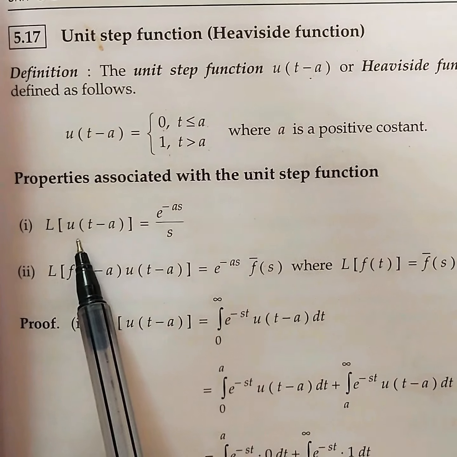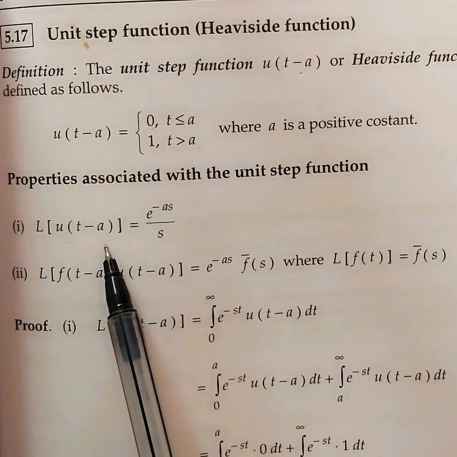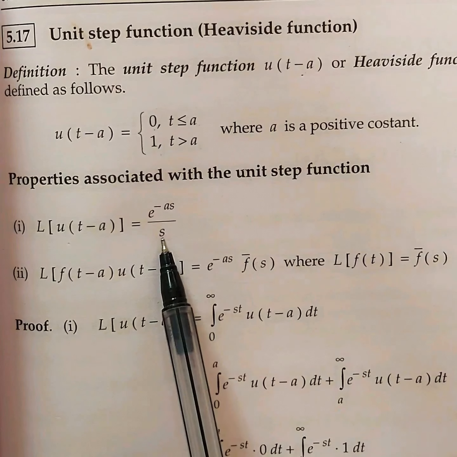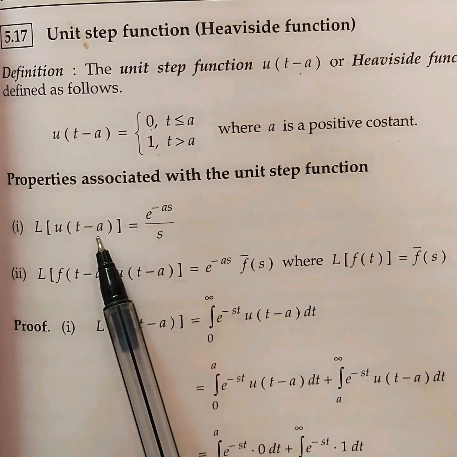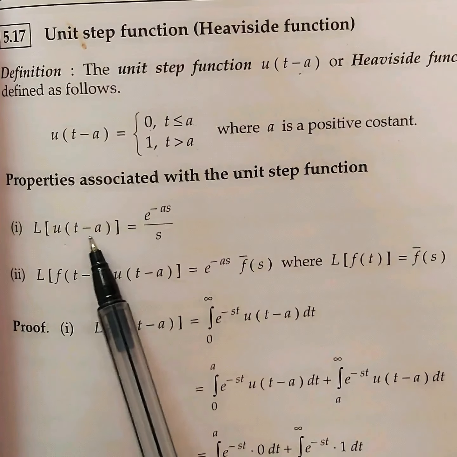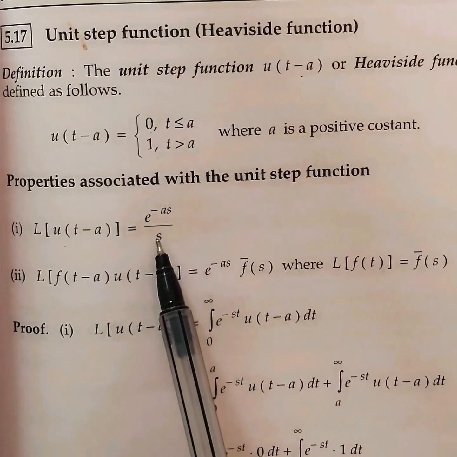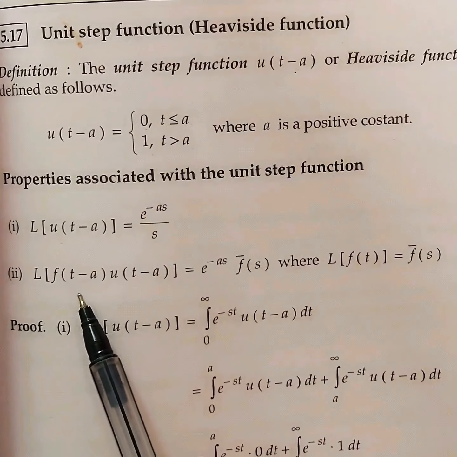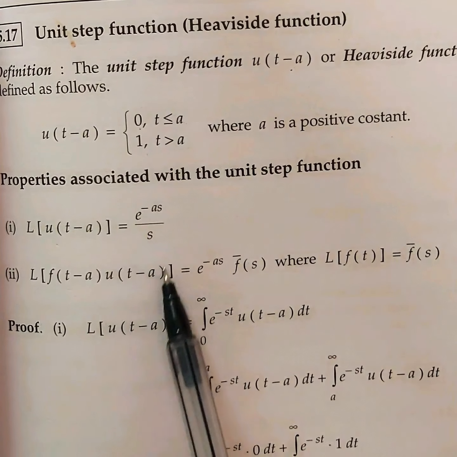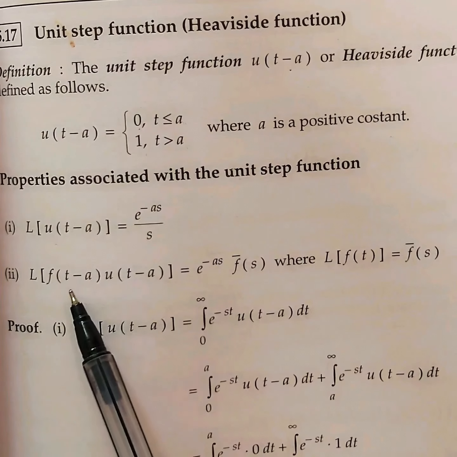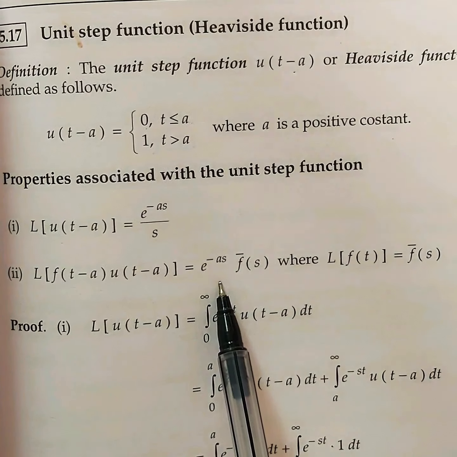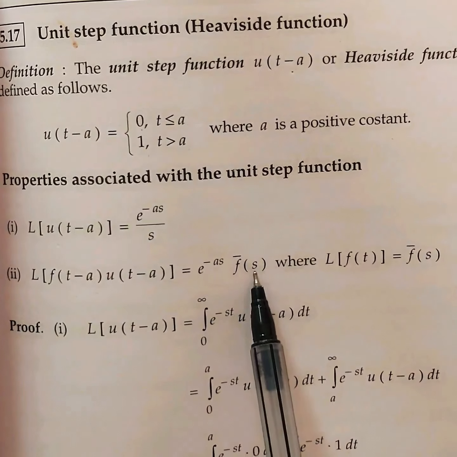See the first one. Laplace of u of t minus a is equal to e power minus as by s. So, this a could be 1, 2, or 3 or anything. So, u of t minus a is nothing but e power minus as by s. And now, Laplace of f of t minus a into u of t minus a. So, along with u of t minus a, I have some other function, that is f of t minus a. Then in that case, this is nothing but e power minus as into f bar of s.